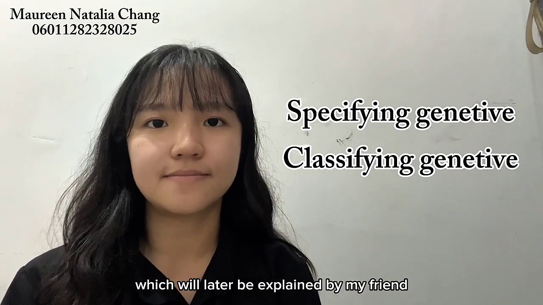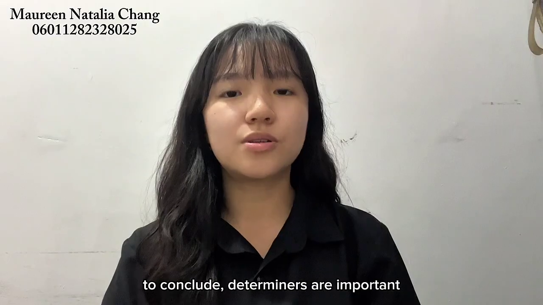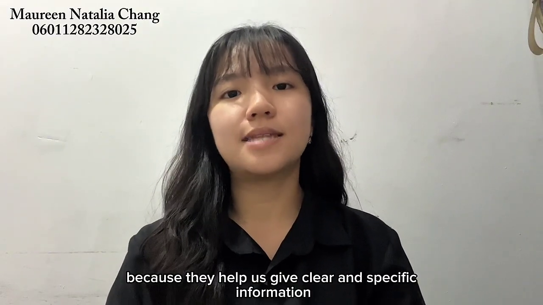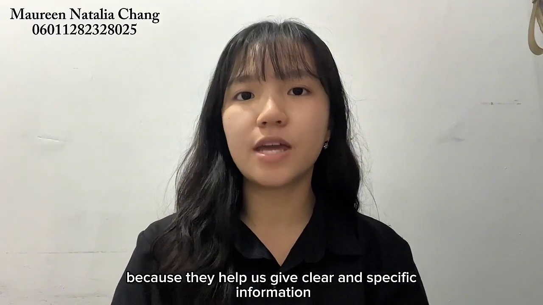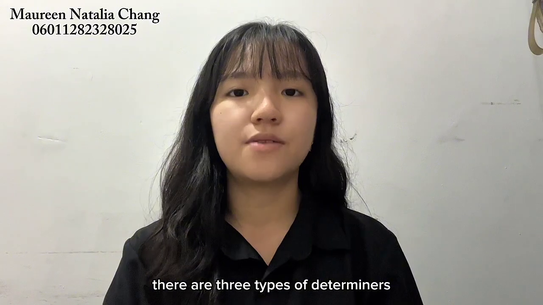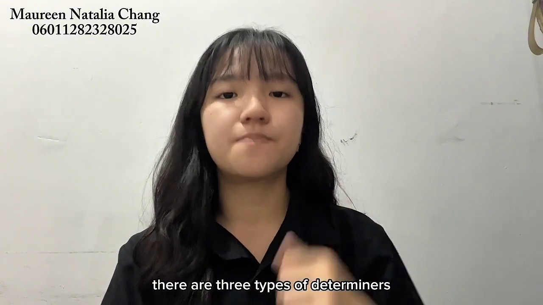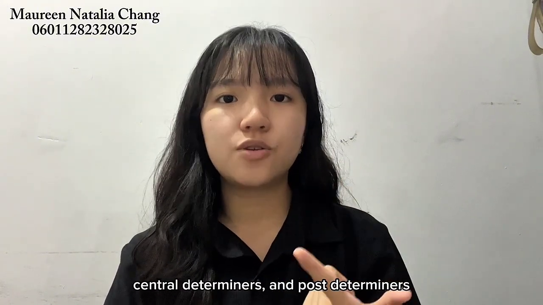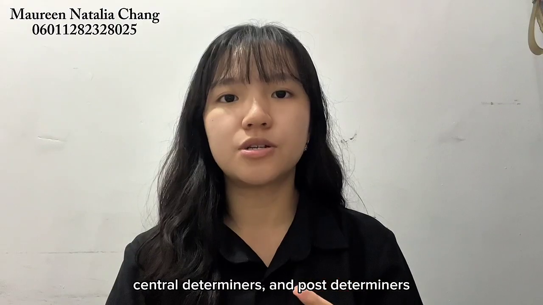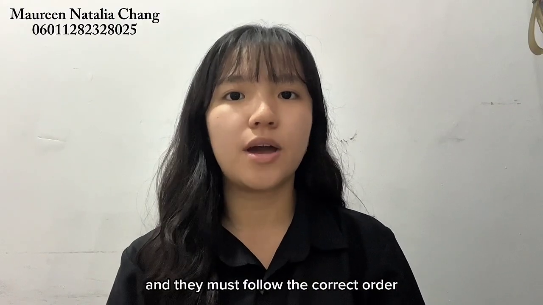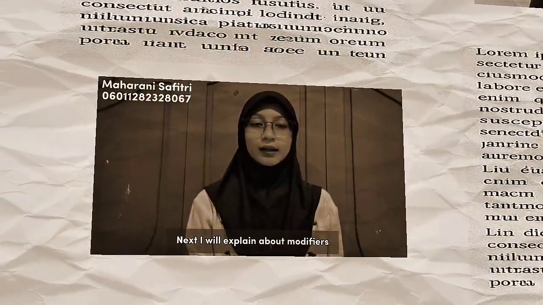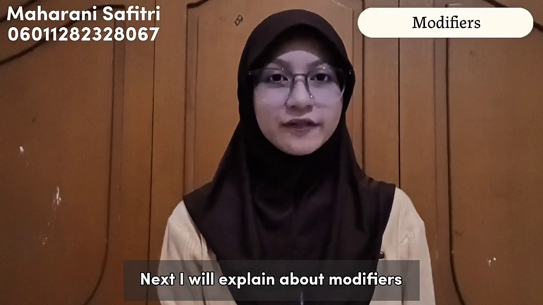To conclude, determiners are important because they help us give clear and specific information about the noun. There are 3 types of determiners: predeterminers, central determiners, and post-determiners, and they must follow the correct order. Next, I will explain about modifiers.